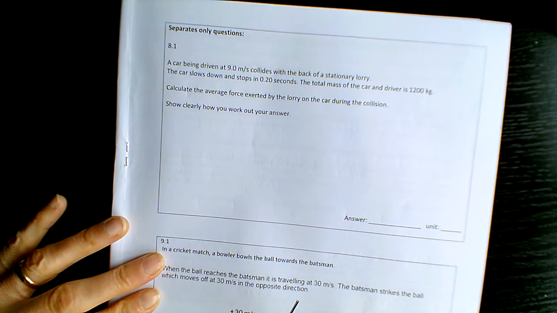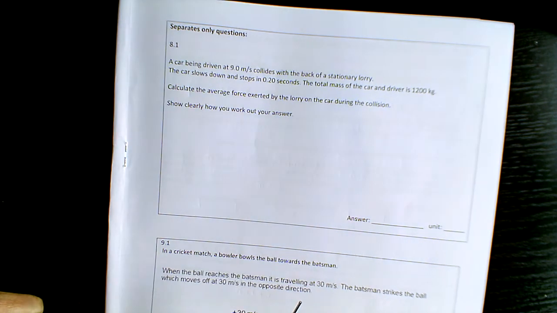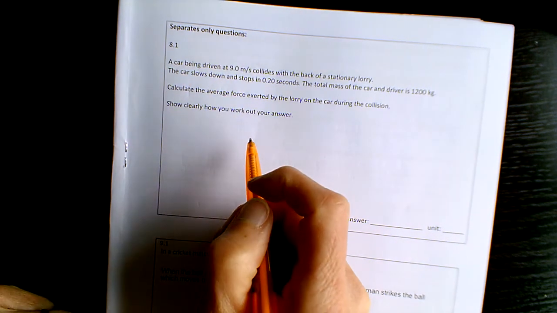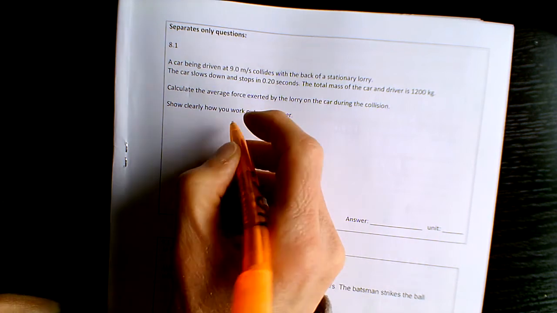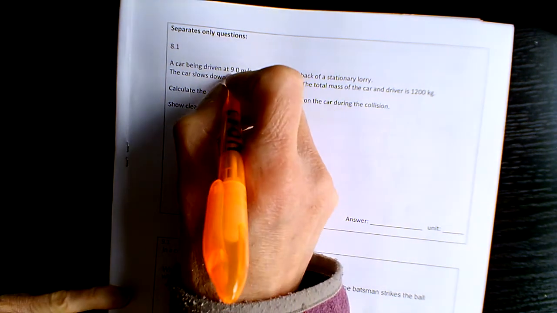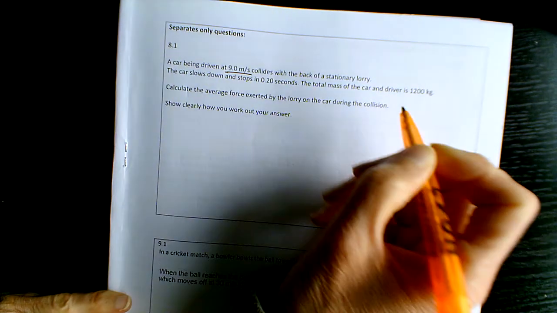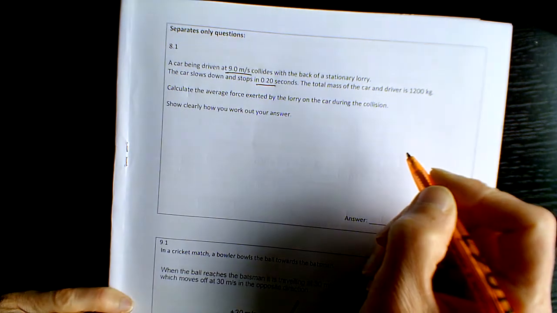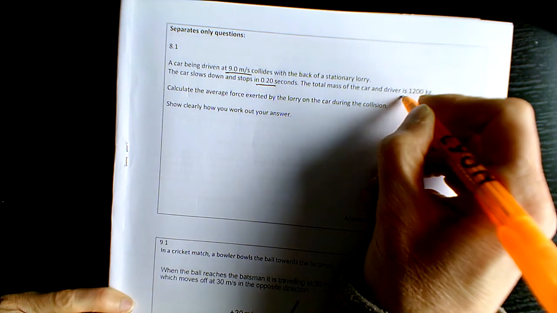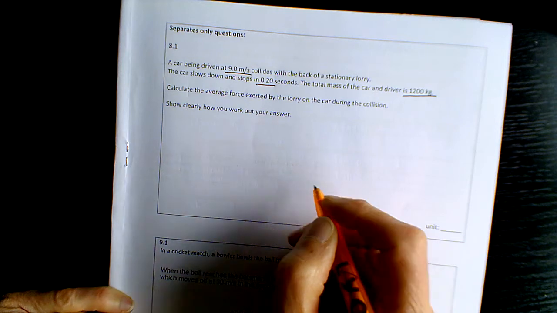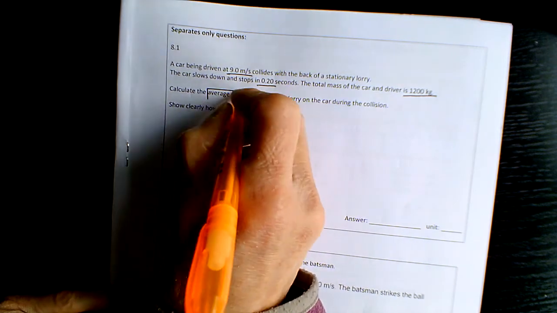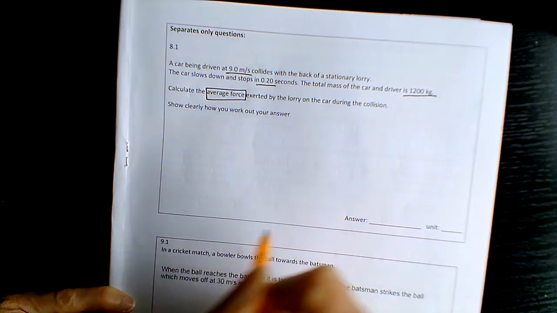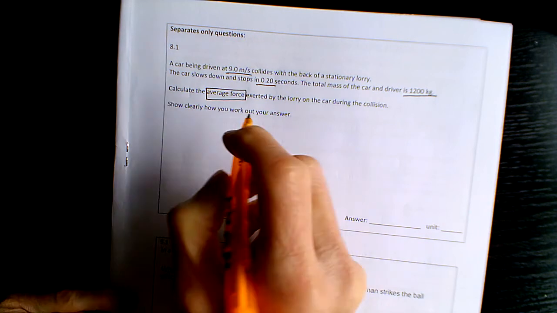Okay, so question 8 and 9 are separates only questions because it involves the separates only momentum equation. So a car being driven at 9 meters per second collides with the back of a stationary lorry. The car slows down and stops in 0.2 seconds. Total mass of the car and driver 1,200 kilograms. You've got to calculate the average force exerted by the lorry on the car during the collision.